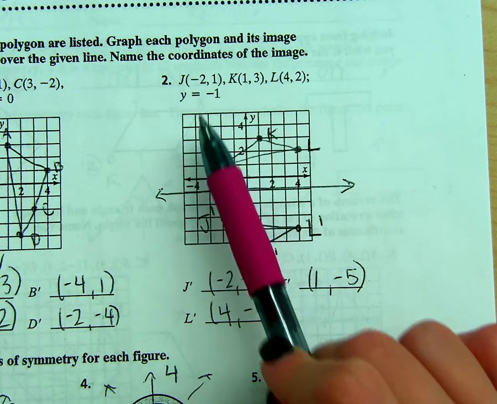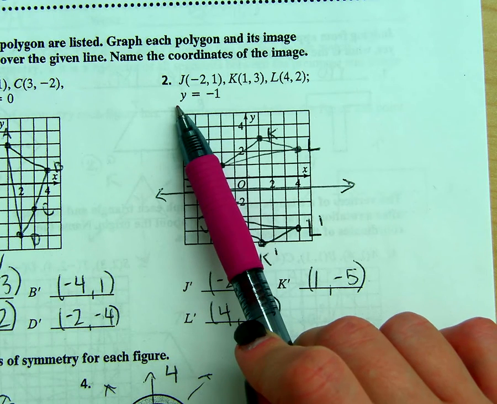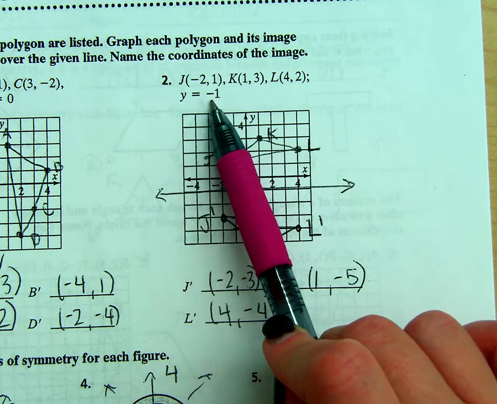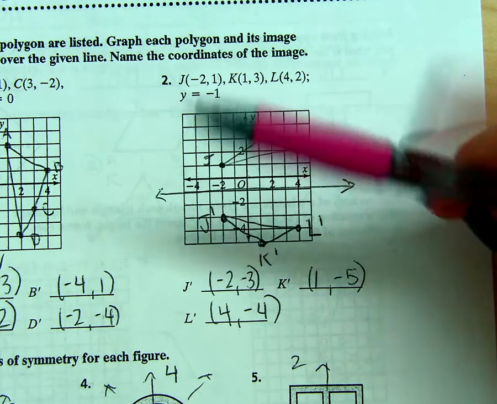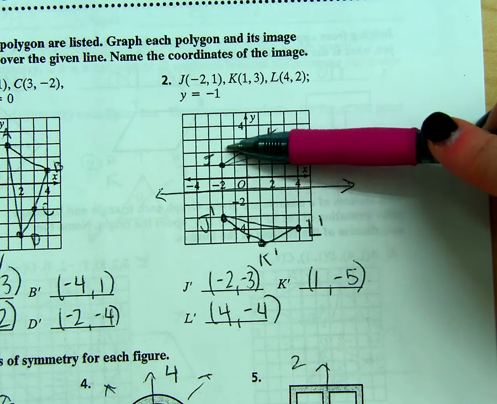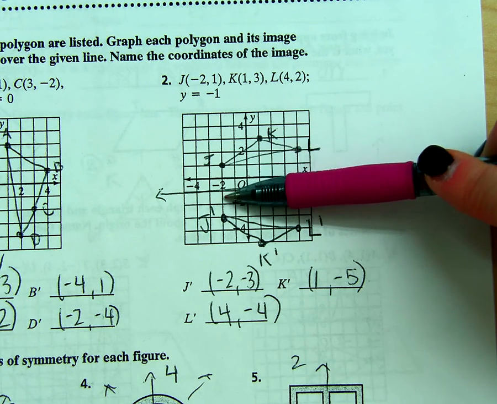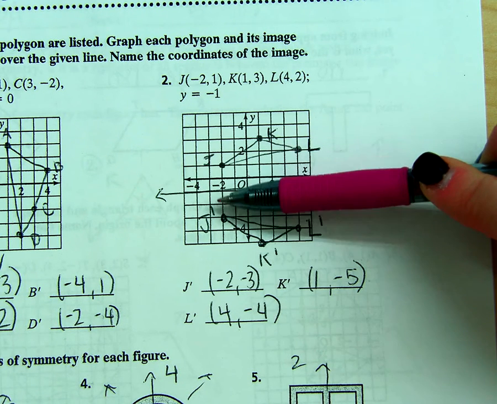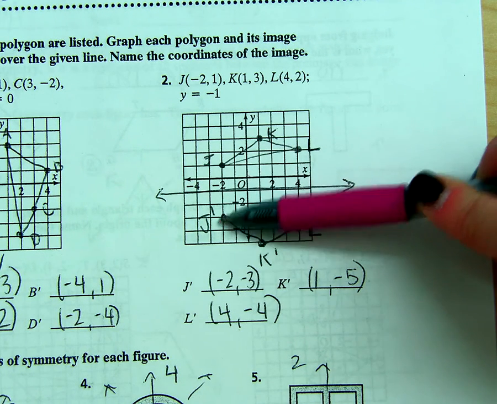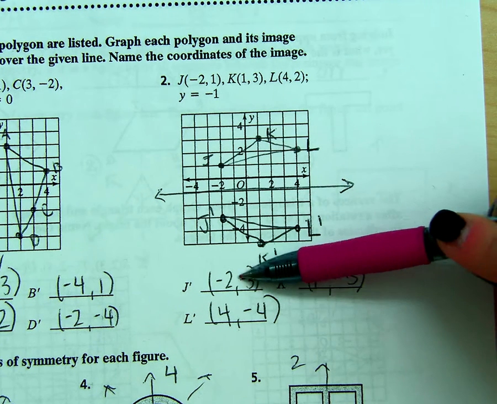Now, your reflection line is at y equals -1, which I gave you yesterday. So all you have to do is count how many points J is from this line. It is 1, 2. So then we need to go on the other side and count 1, 2. So our new J point is going to be -2, -3.